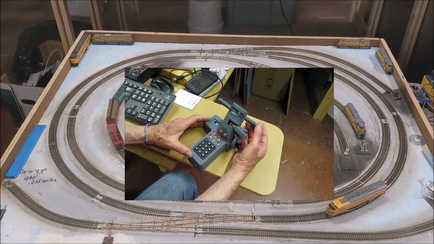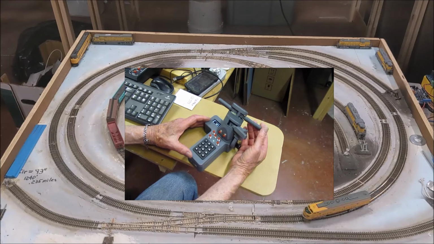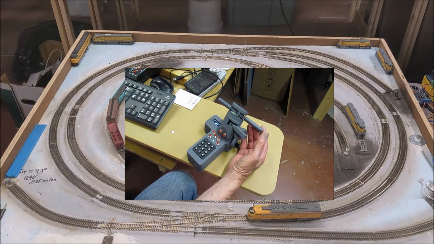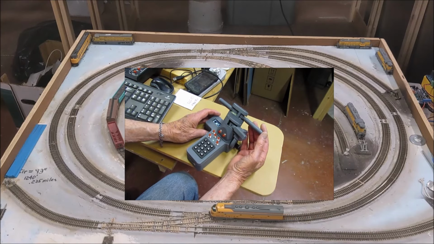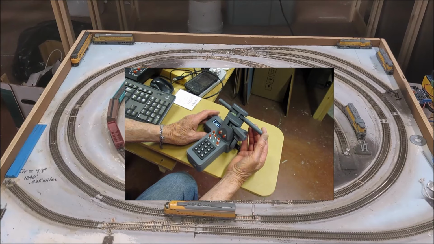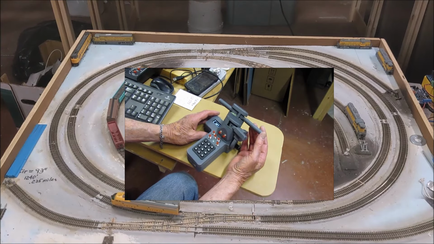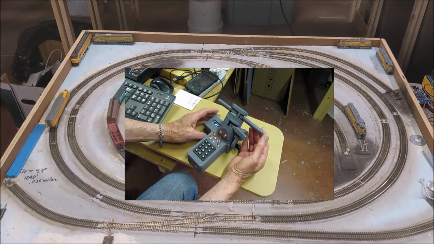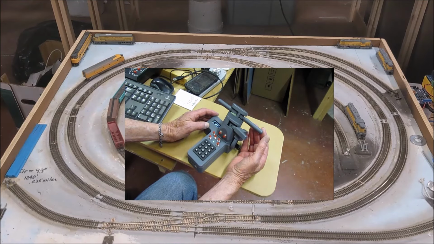Go to notch 1, and the train will run up to 4 miles an hour. Notch 2 is up to 10 miles an hour. 3 is 15. You can see the delays. So the momentum steps up one step at a time. You have the choice of 3 different delay times for the momentum, and you can change those to make them either longer or shorter.